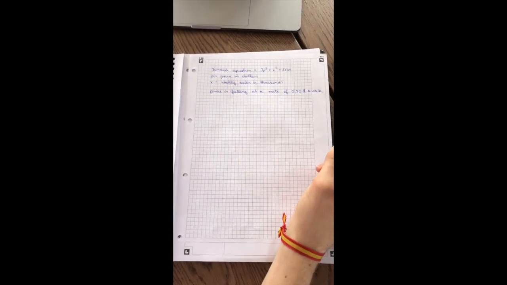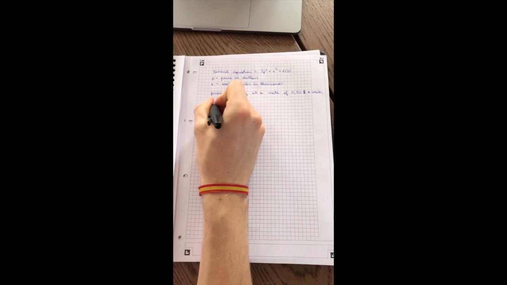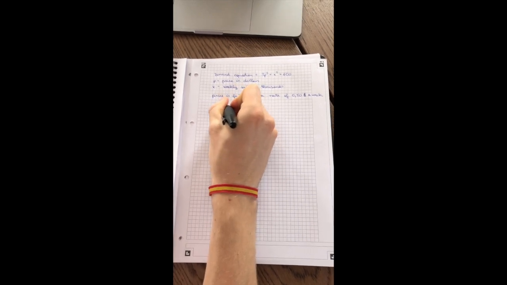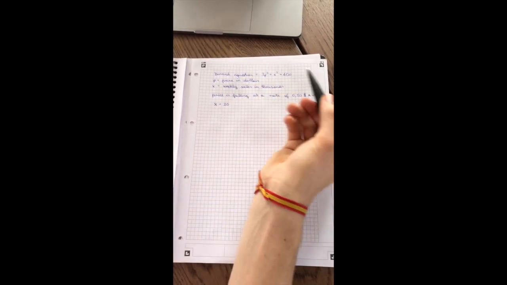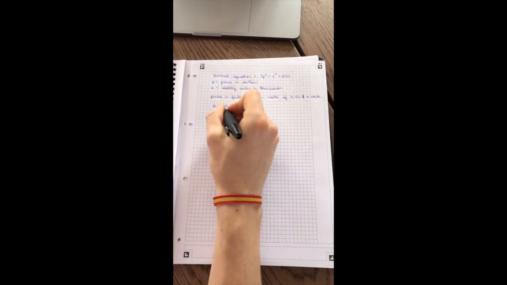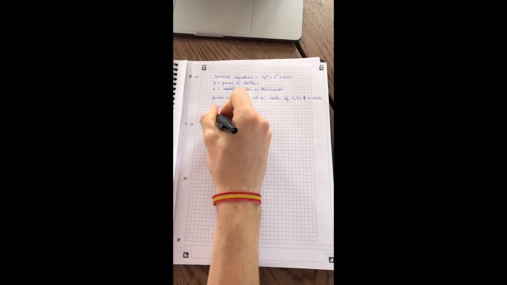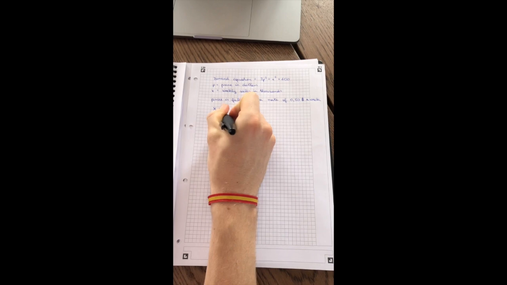Then we have the x value, which is 20, so 20,000 of weekly sales, and then we have the price, which is 10.